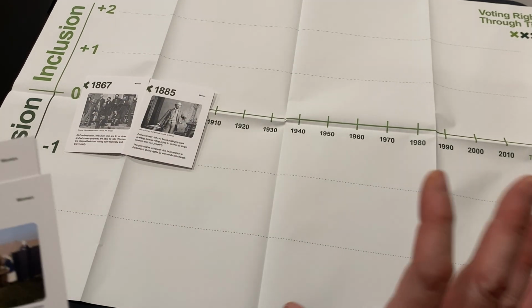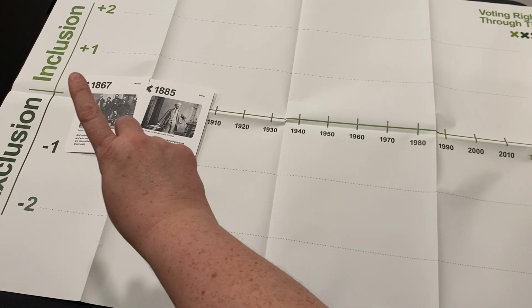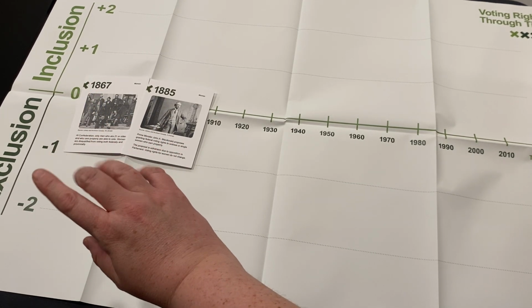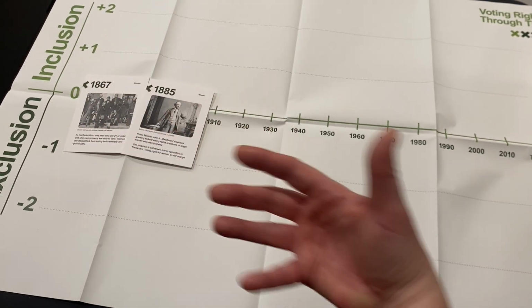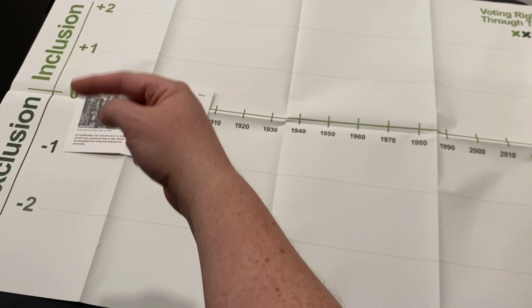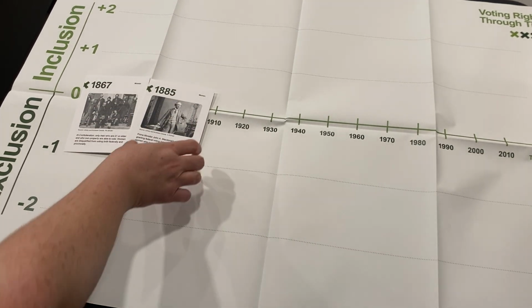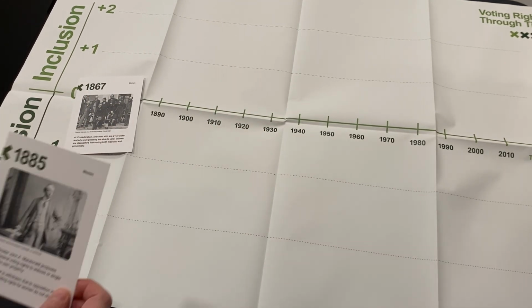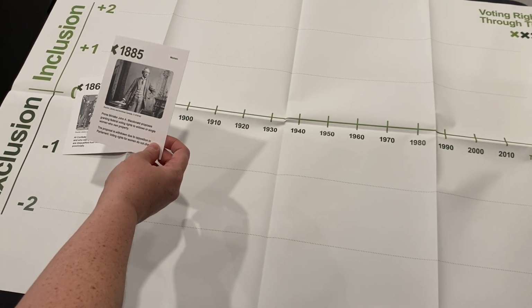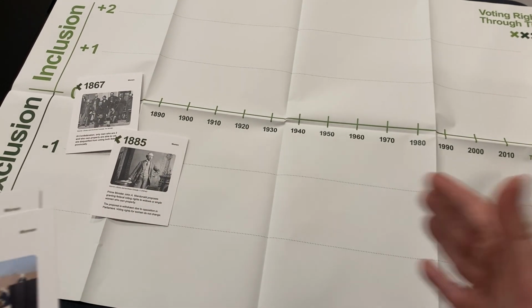Now, when they're doing this, you want them to discuss whether or not they feel it's an example of inclusion or exclusion, and whether they feel it's somewhat inclusion or really extraordinary inclusion. So +1, +2, or -1 or -2. And they're going to determine where they're going to place it on this chronology. So let's say they decide for this one here that they're going to put it as a -1, and they're going to move their way through the chronology.